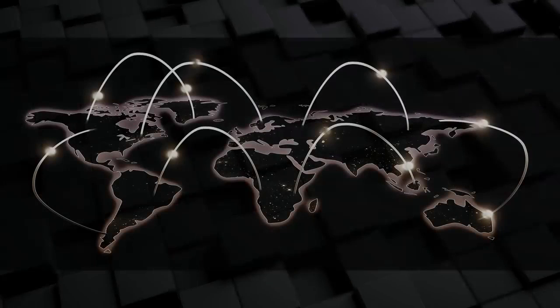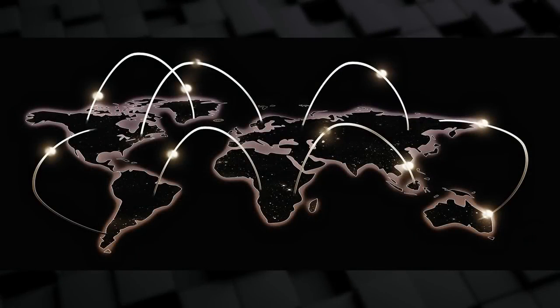But a bank's network is going to be larger than just one building. Banks have offices all over the country and all over the world. Even though they are far apart, these networks can be joined together. This is called a WAN, or Wide Area Network.